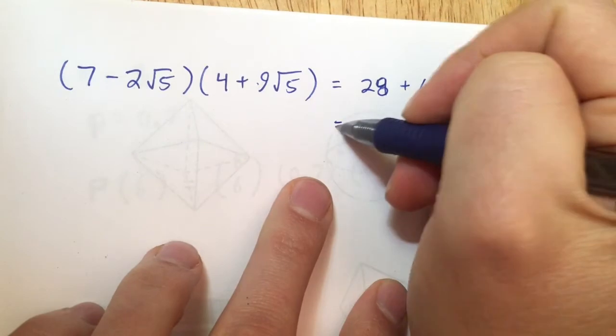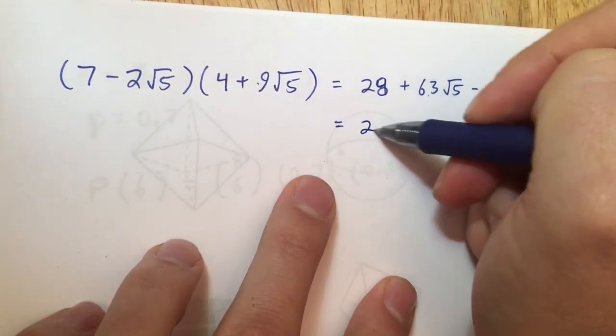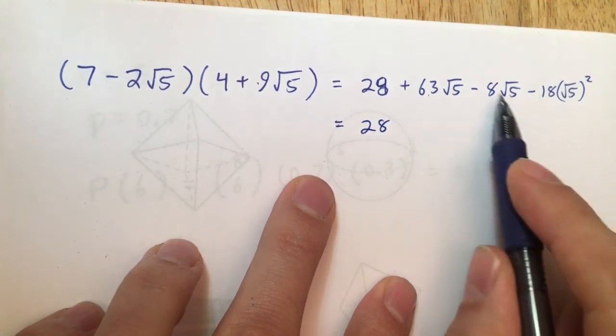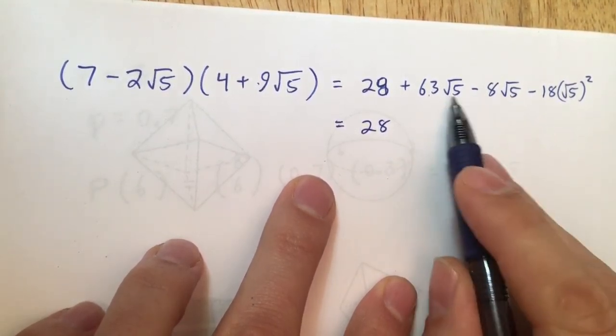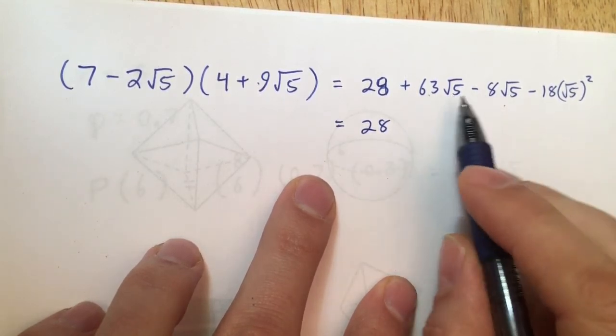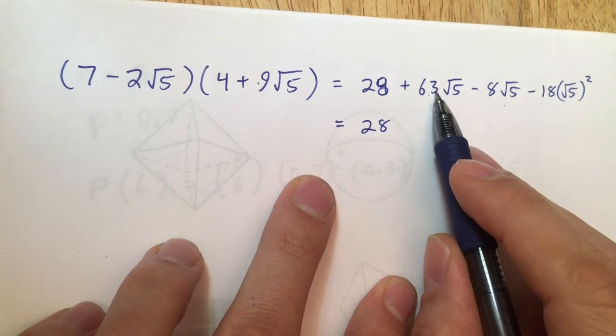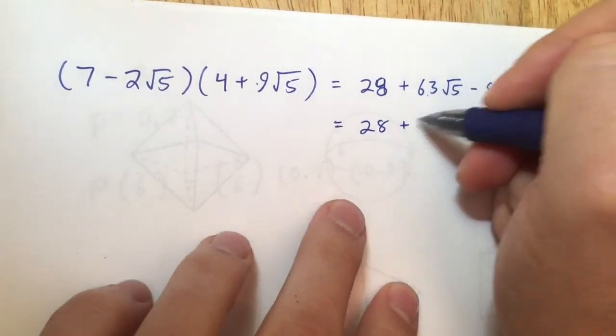Okay? Well, let's see what we get here. We get 28. These two terms can be combined. Look, they're like terms. They have the same radical part, right? Just like the first example we did, the very, very first one. So they can be combined. 63 minus 8 is 55.